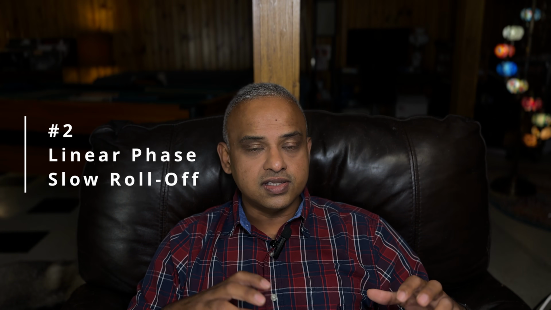Number two, linear phase slow roll off. This is a compromise. It keeps the perfect timing but swaps the steep cliff for the gentle hill. What it's doing: it's maintaining that perfect timing relationship but using a more gradual filter slope. The trade-off: it has a significantly earlier treble roll-off and it's less effective at suppressing all ultrasonic noise.